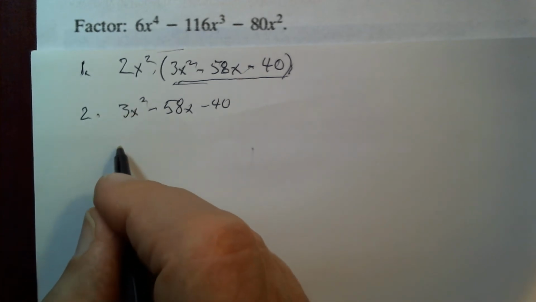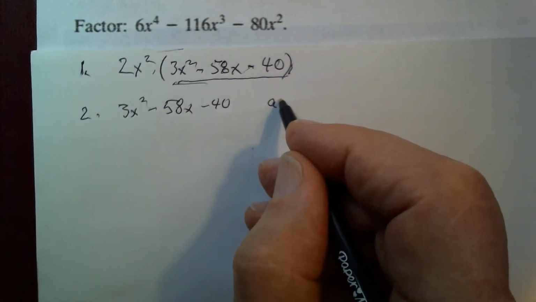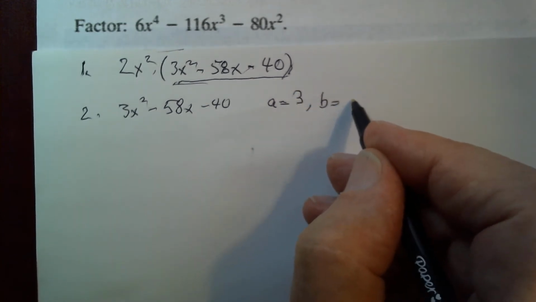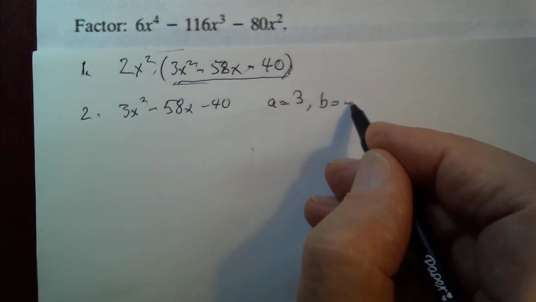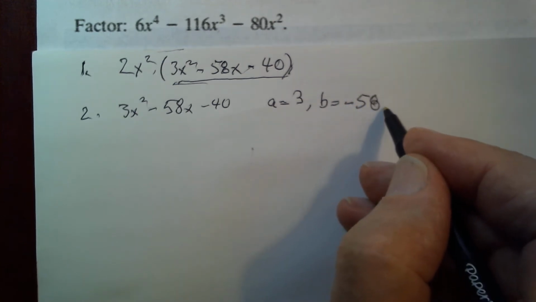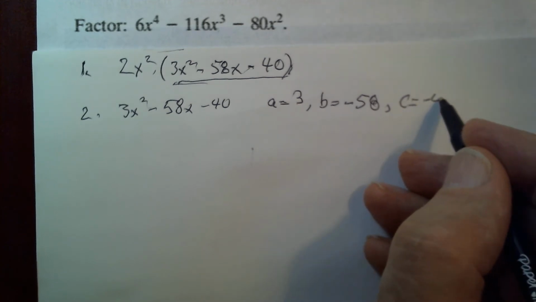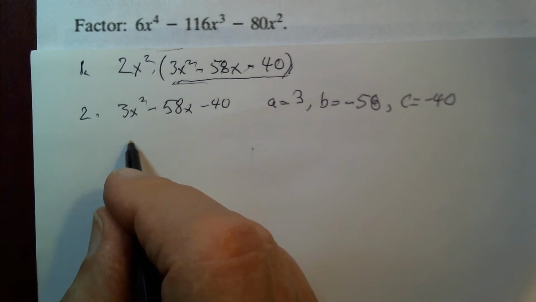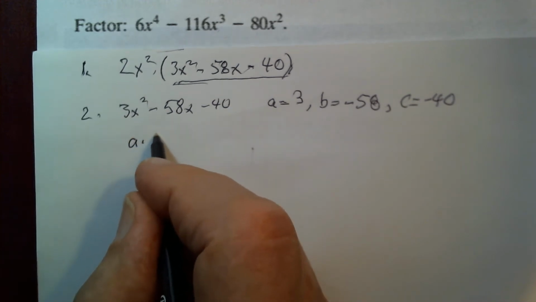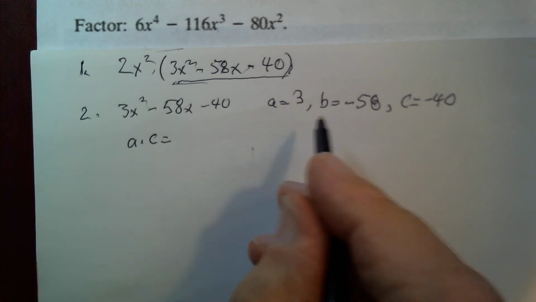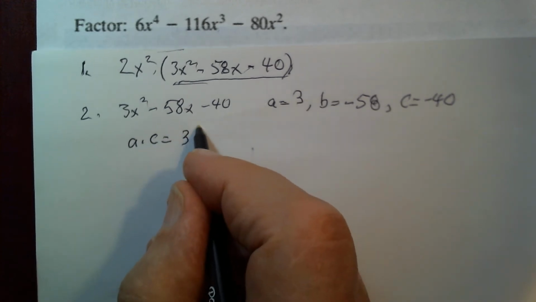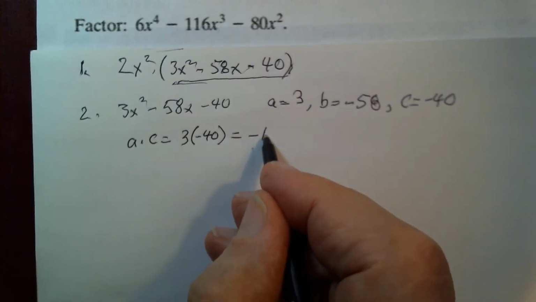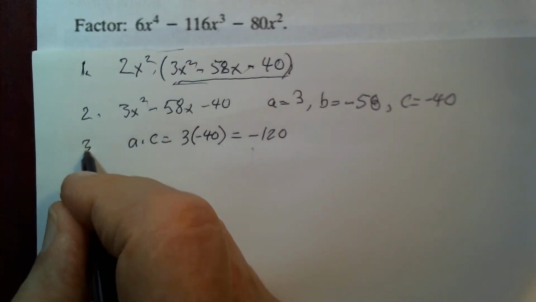And so now we identify a, b, and c. A is the leading coefficient. A equals 3. B equals minus 58. And C equals minus 40. So then A times C is equal to 3 times minus 40, and it would be minus 120. So that's step 3 here.